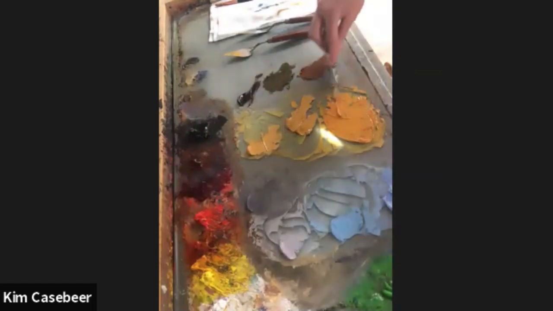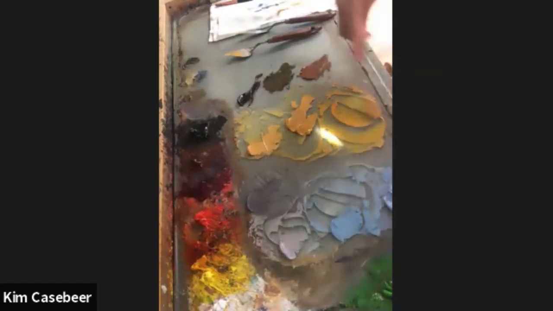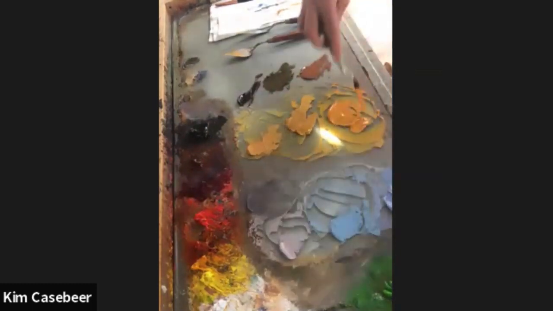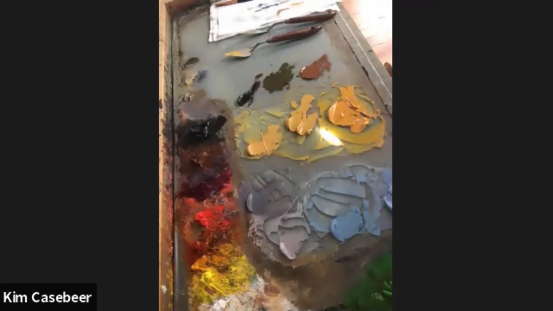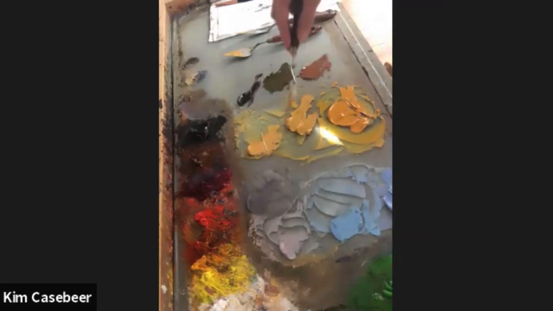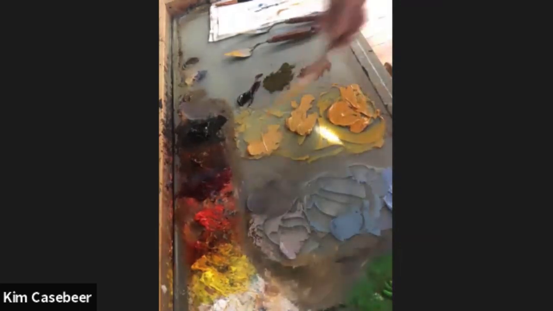Now, if I was going to add additional color families to this foreground, I would add a lot of yellow greens, more intense yellows, other things like that. There you can see that there's a difference between this more earthy gold ochre and this intense yellow orange. So now let's get started.